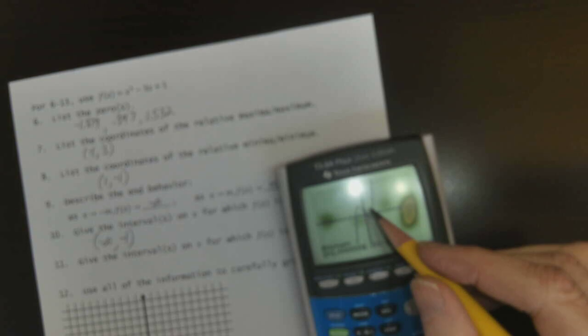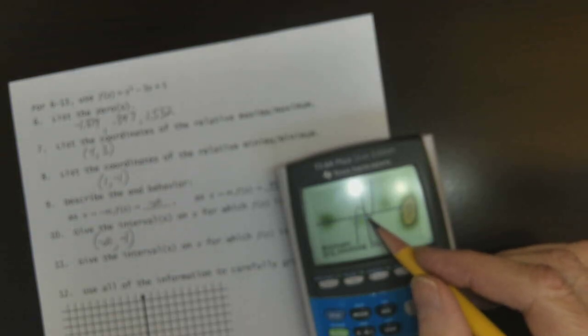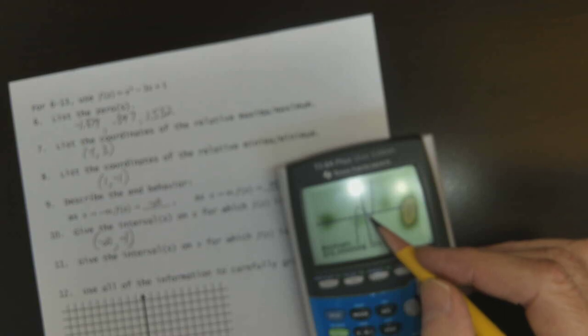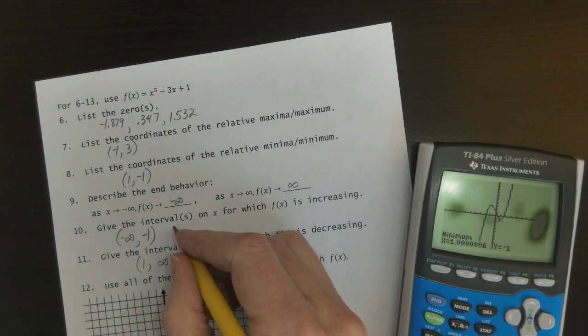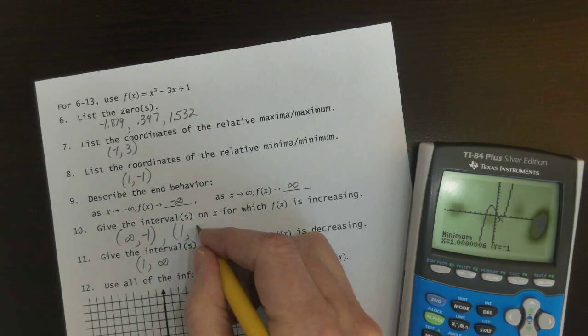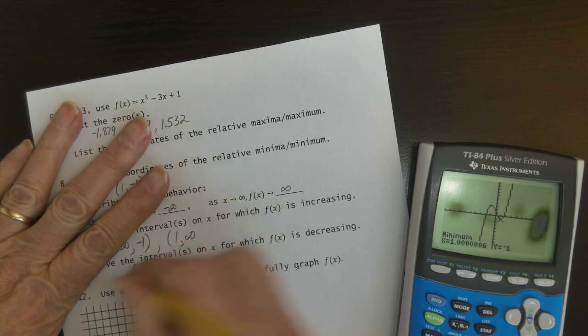So from the far left until I get to here, negative infinity until, and if you'll recall, that point is negative 1, 3. So it gets up to 3 here, but negative 1 is the x value, so it's the intervals on x that we put there. It is increasing. Now, also from this point here, this 1, negative 1, it gets down to negative 1, but 1 is the x value where it starts increasing, and then it'll continue to increase there. Oops, I should put that there, not where I put it.